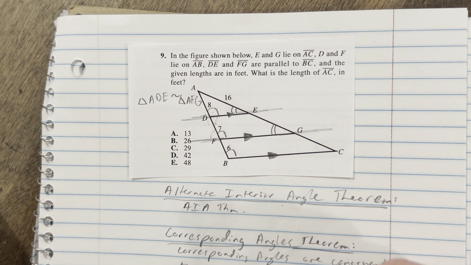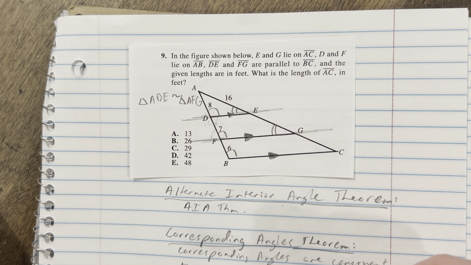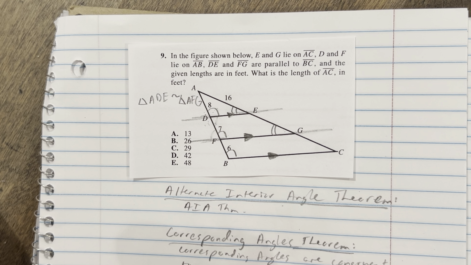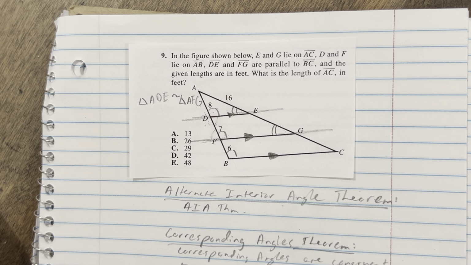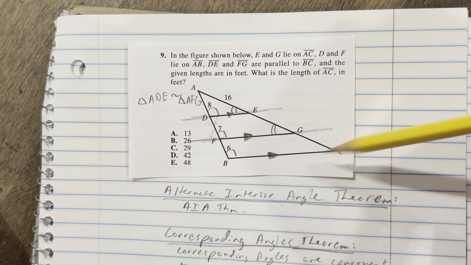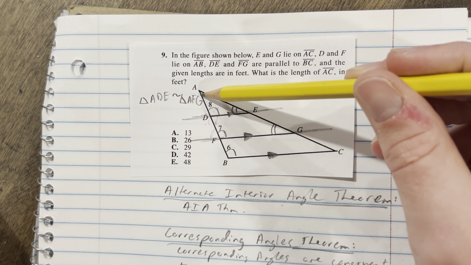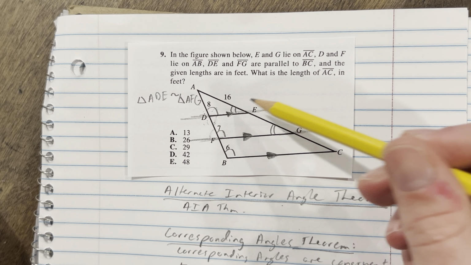if parallel lines exist and a line intersects them. Okay? So corresponding angles are congruent to one another if parallel lines exist and a line intersects them. So we have parallel lines that exist. We have DE and BC, for example, and then an intersecting line like AC or AB. Those both exist, so then those corresponding angles must be congruent.